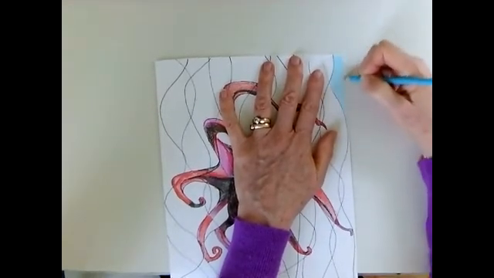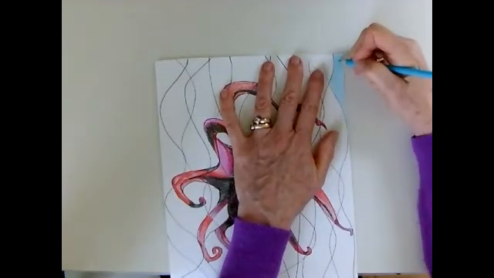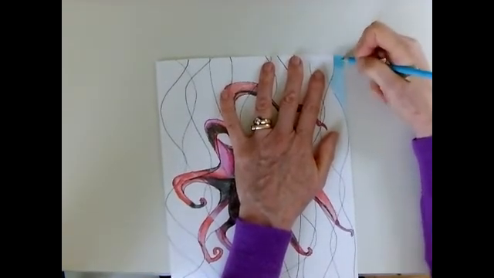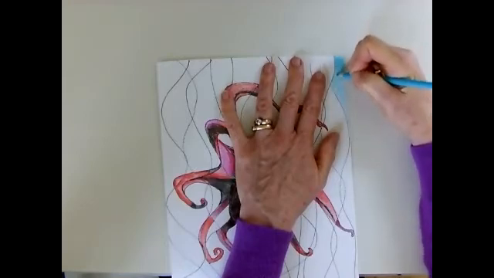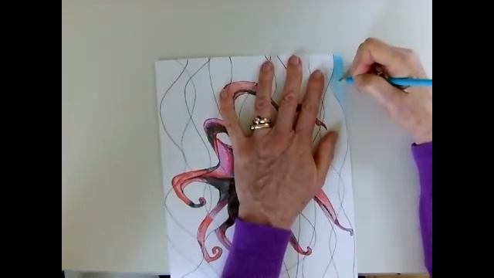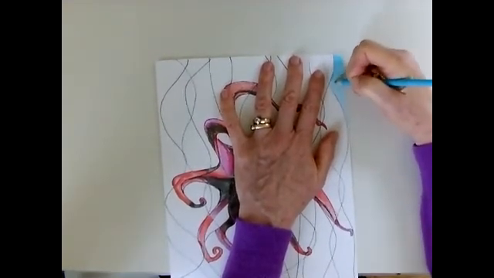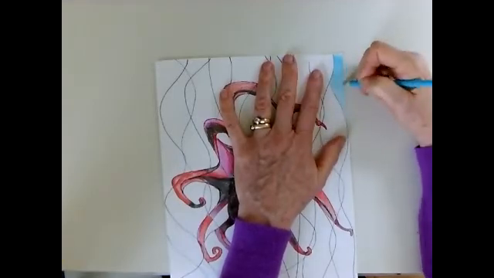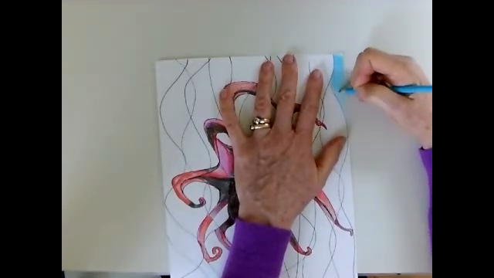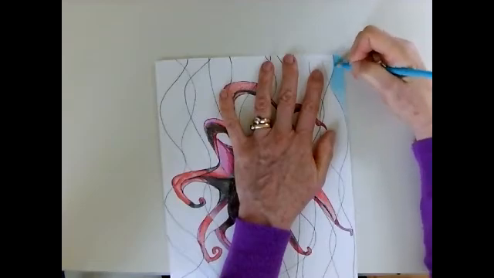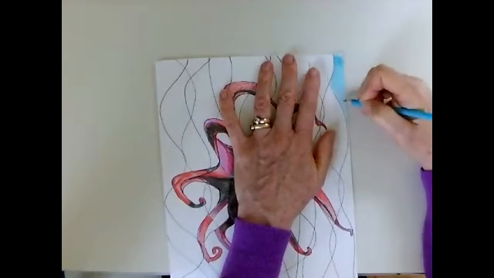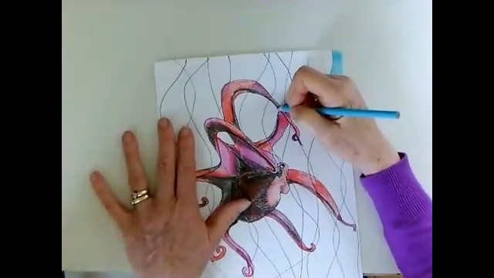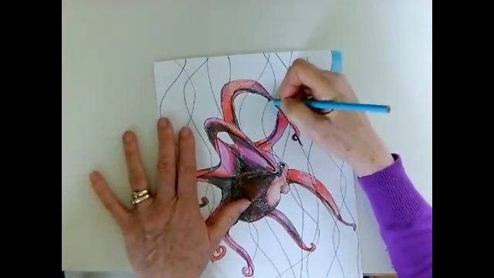So I colored it in lightly first, and now I'm going to create value by pressing harder with my colored pencil, going to a middle kind of tone here, and then letting it be lighter. So here, and then going to light. So dark, middle, light. I'm going to skip over and make this section turquoise.